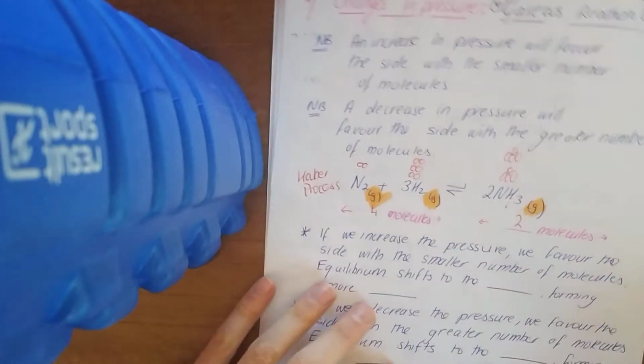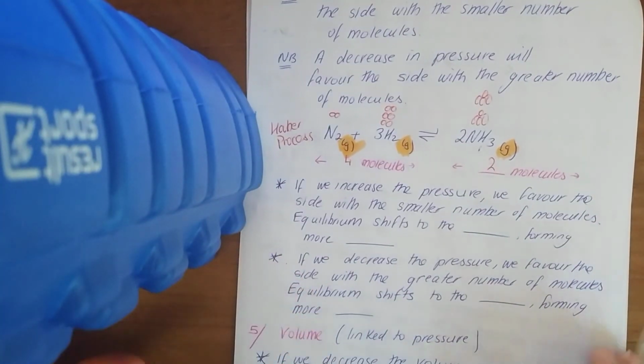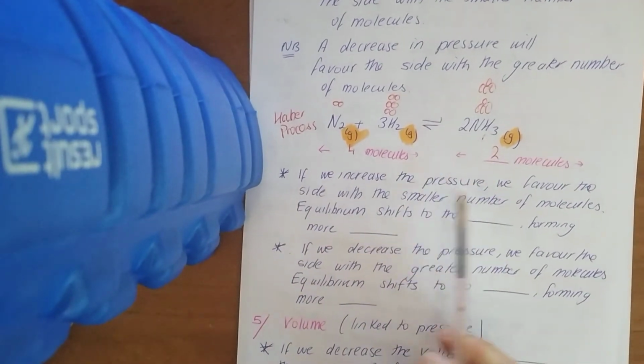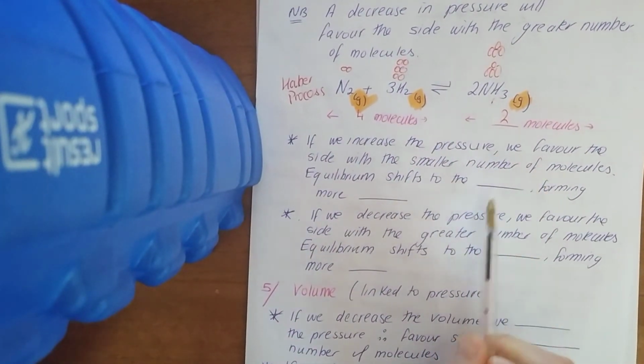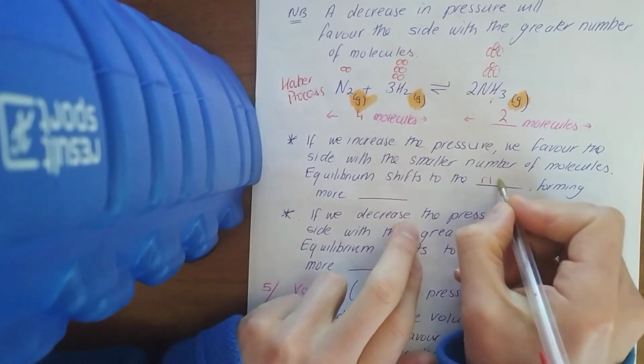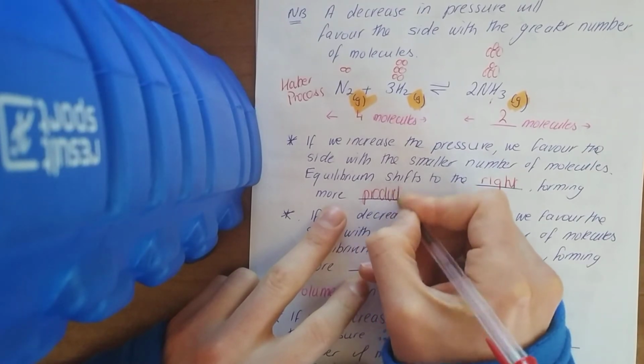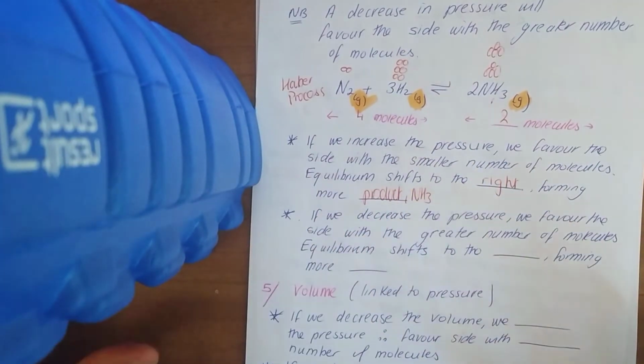Even if they were gases, they have to satisfy 2 criteria: a different number of molecules either side, and all gaseous reactions. So if we increase the pressure, we favour the side with a smaller number of molecules. Equilibrium in this reaction shifts to the right, forming more product, forming more NH3. It doesn't always shift to the right, that was just in this scenario.